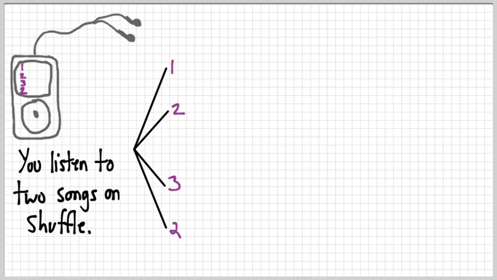Now you're going to play another song. Another song's going to come up. Let's say, for example, you heard track 1 the first time around. The way that these players usually work, at least the ones I've had and the ones I've seen, you don't hear song 1 again. It goes through the whole playlist before it comes back to 1 again. So the next song can be anything but track 1. It could be 2, 3, or it could be 2 again. There's two opportunities to hear track 2, because you've got it on there twice.